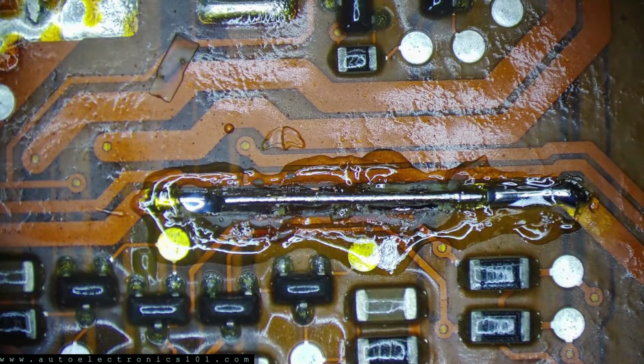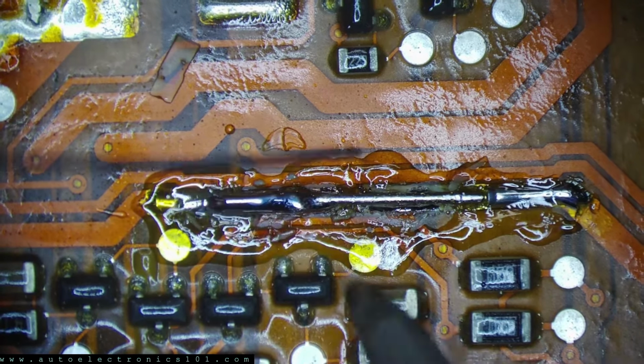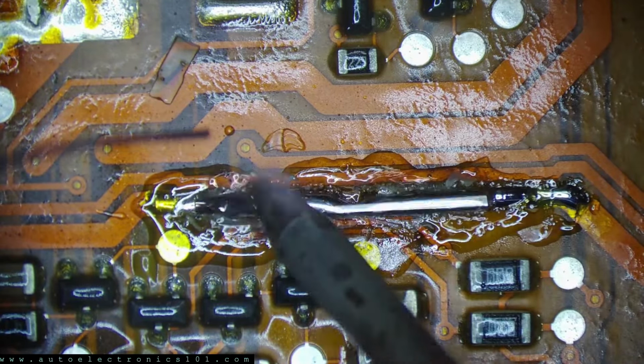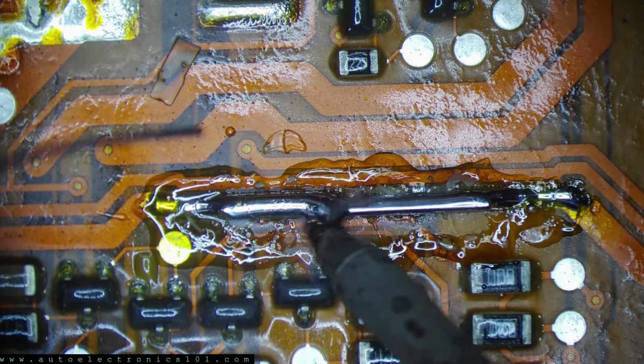But that's not too bad. And I'm going to add even more solder because stuff like this, I really like to just glob it on there and just make it very heavy duty, you know.